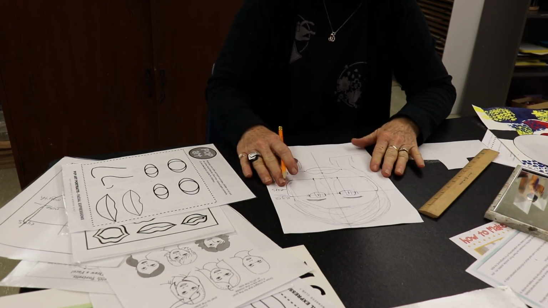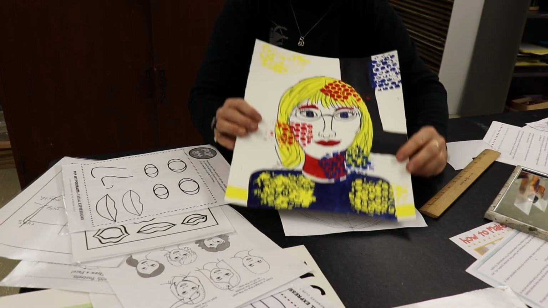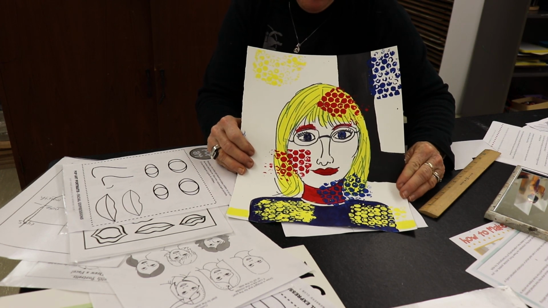Learn about Roy Lichtenstein and a little bit about pop art. So let's have fun exploring pop art and Roy Lichtenstein.